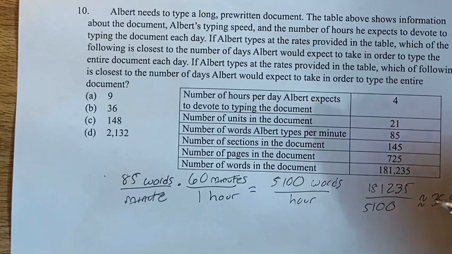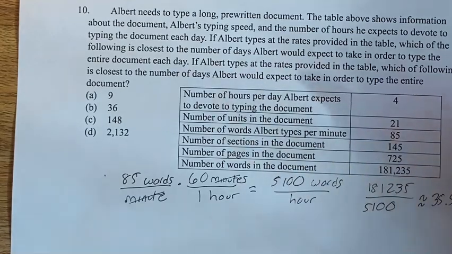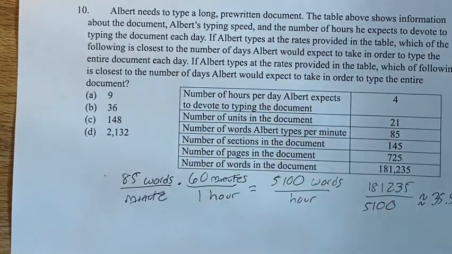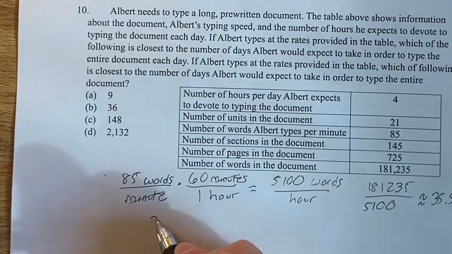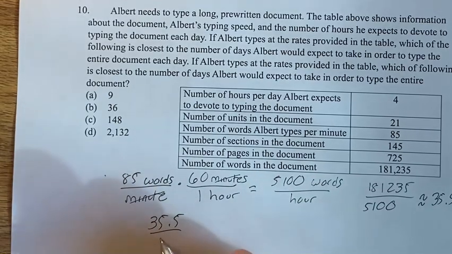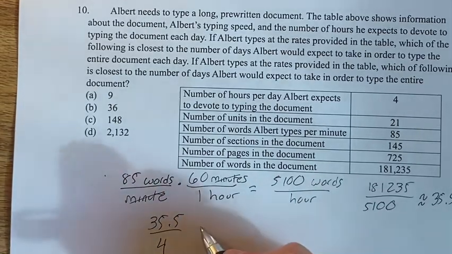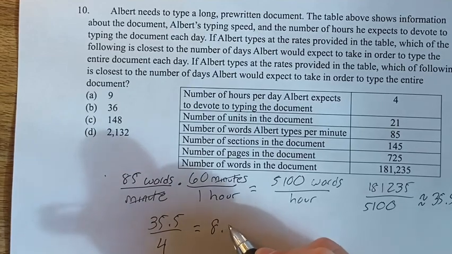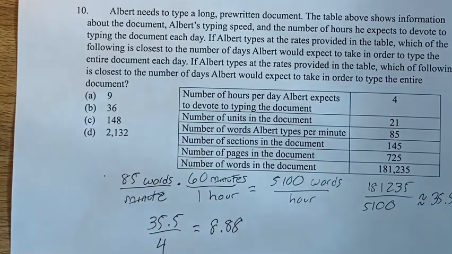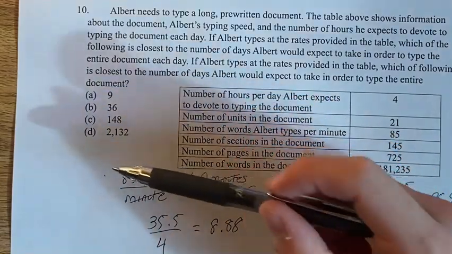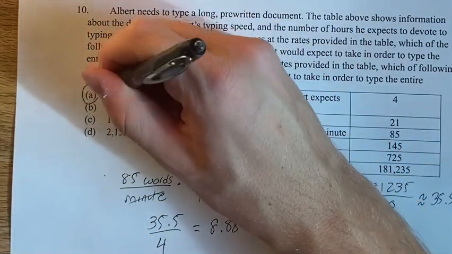Well, 35 hours is about a day and a half. However, we're told he's only going to be working 4 hours a day. So 35.5 hours divided by 4 hours per day is going to give us roughly 8.88 days. So which of the following is closest to this number? 9, A, is going to be your final answer.